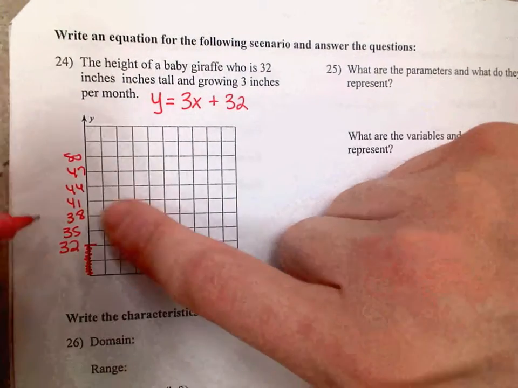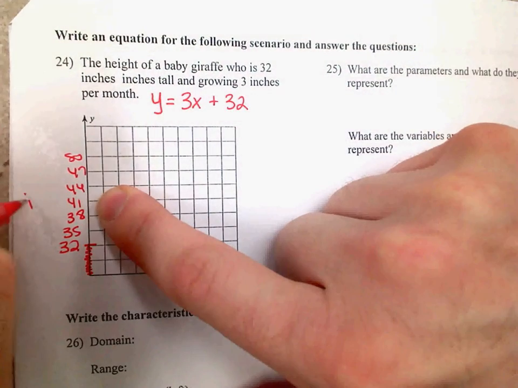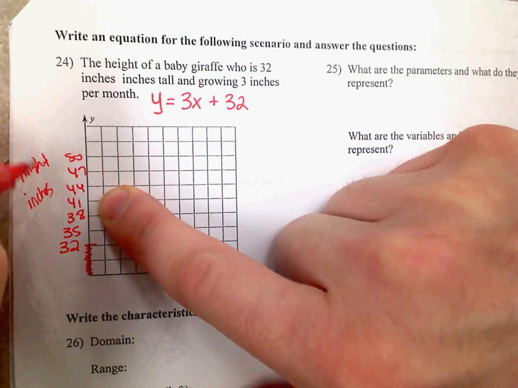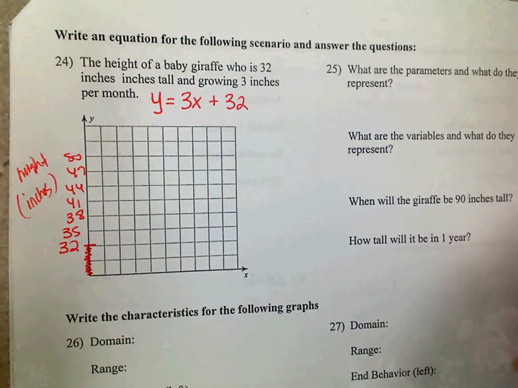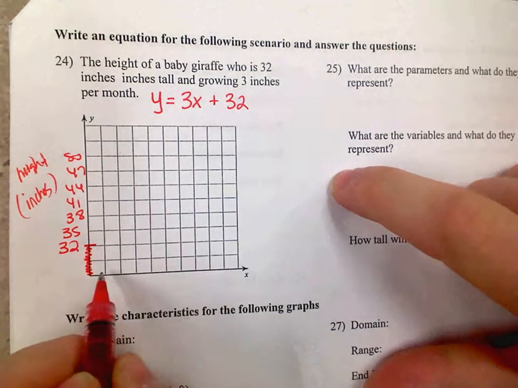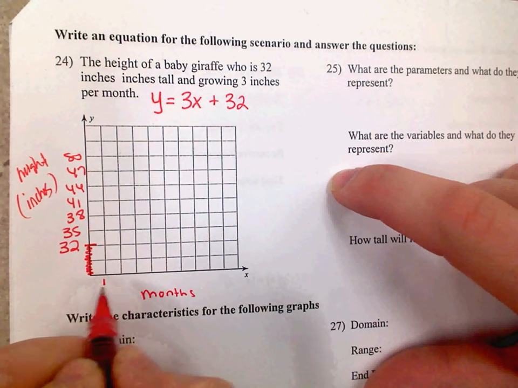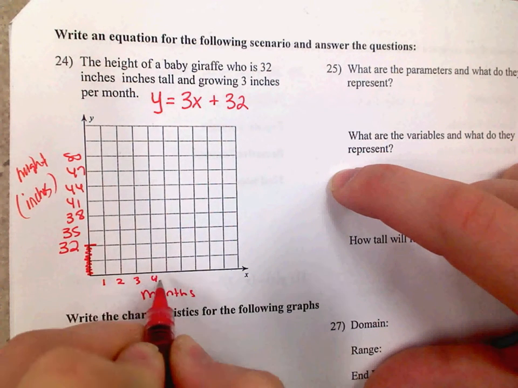And make sure you label. So over here we're talking about height in inches. So this is the height of the giraffe in inches. And then as far as the months go down here, x is going to be months. Just go 1 month at a time because we're going up 3 at a time over there anyway.